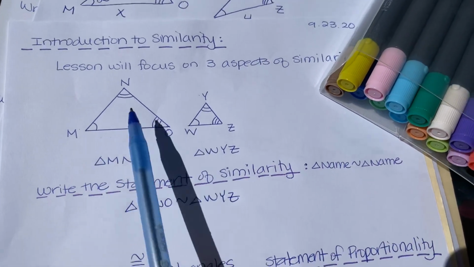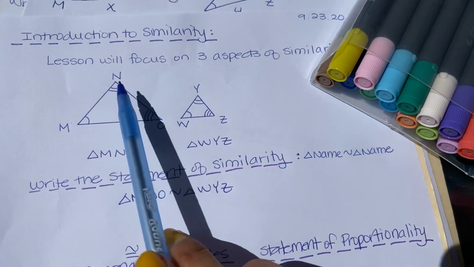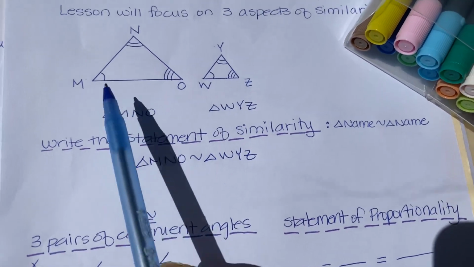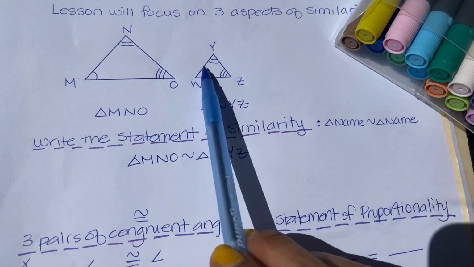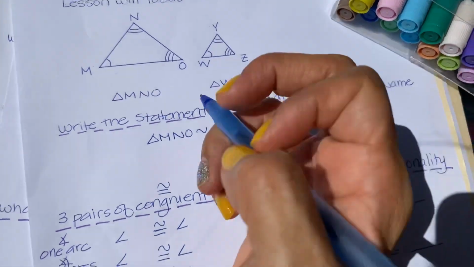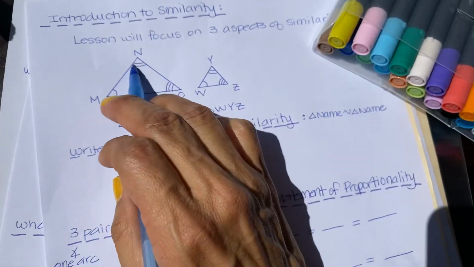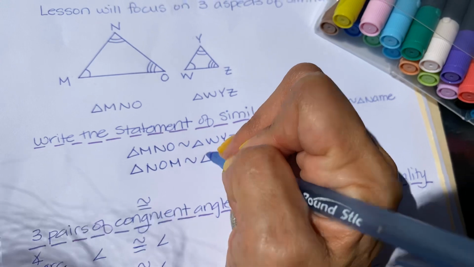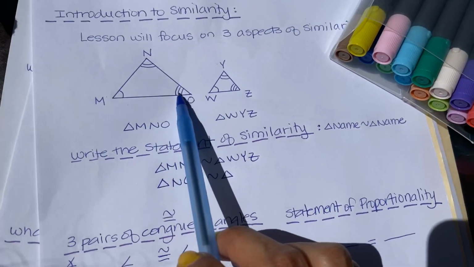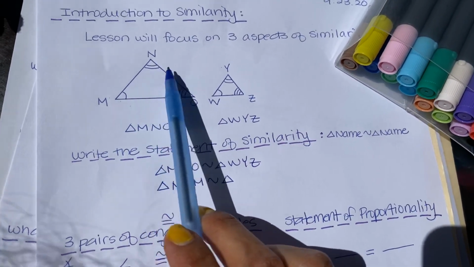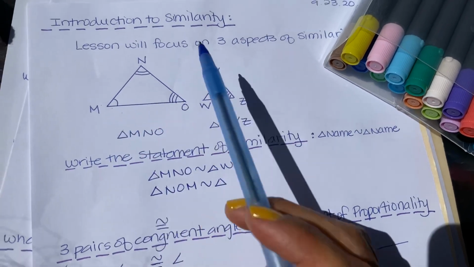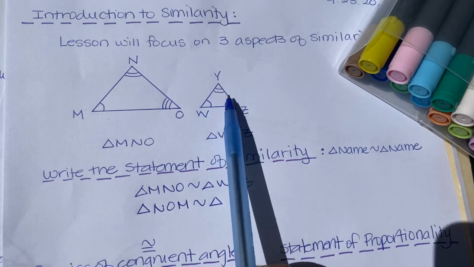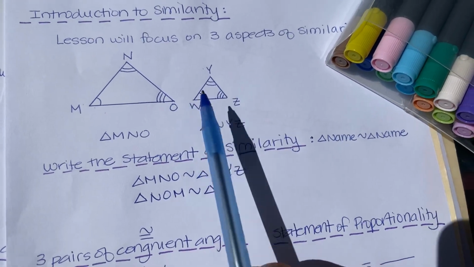I started from the left. Notice 1 arc, 1 arc, 2 arc, 2 arc, 3 arc, 3 arc. So this order went 1 arc, 2 arc, 3 arc. 1 arc, 2 arc, 3 arc. Now, you could also start from the top, N. I could have gone N-O-M. So if I went 2 arc, 3 arc, 1 arc, right? I went top, right, left. You better go in that same direction here. 2 arc, 3 arc, 1 arc, or top, right, left.